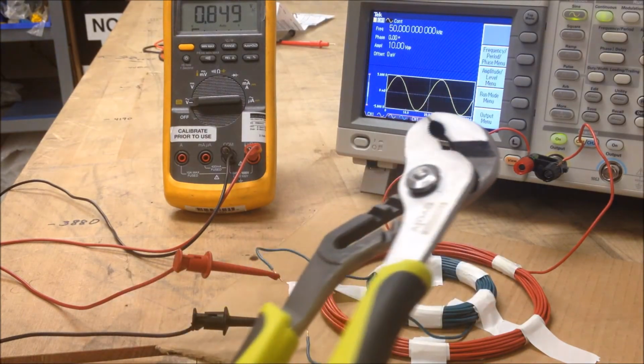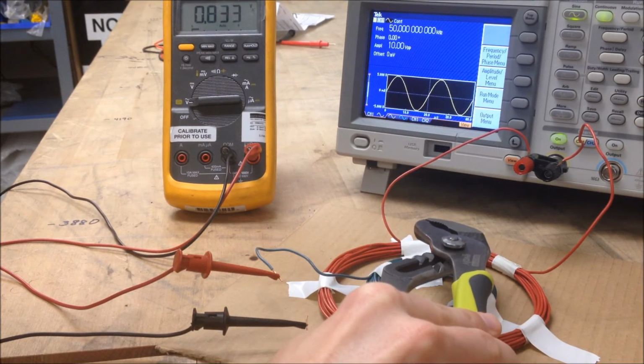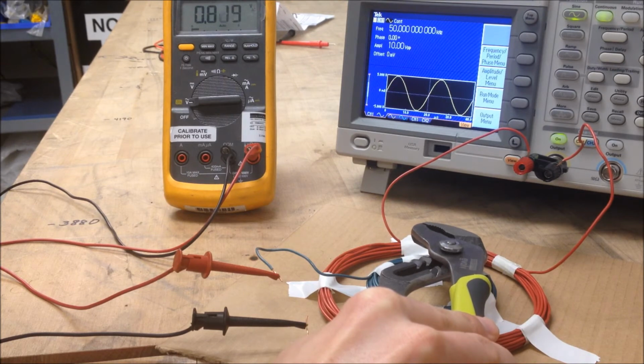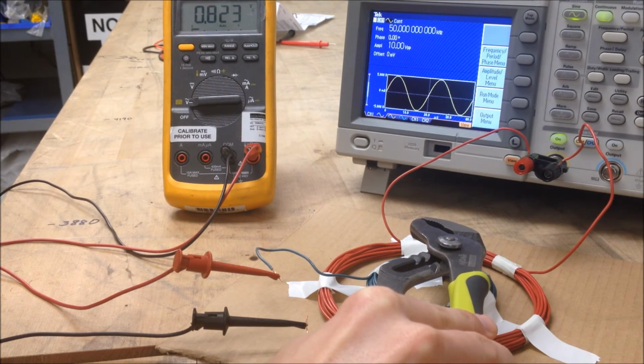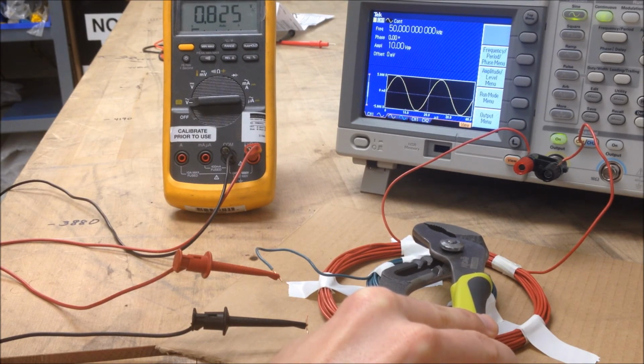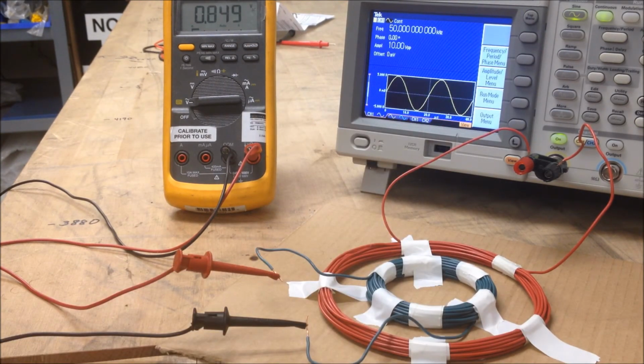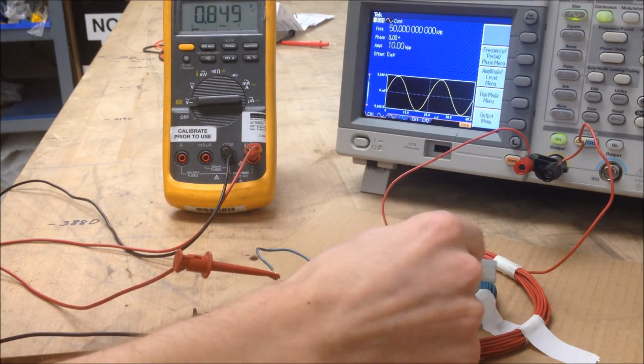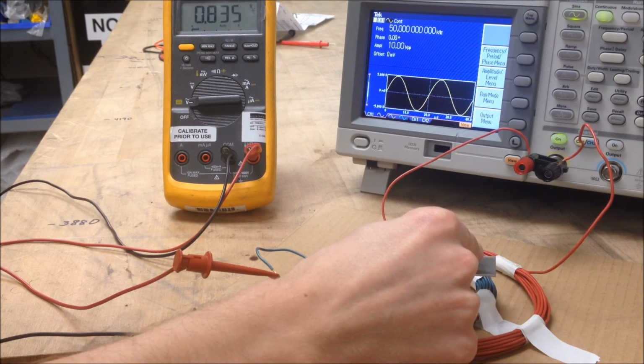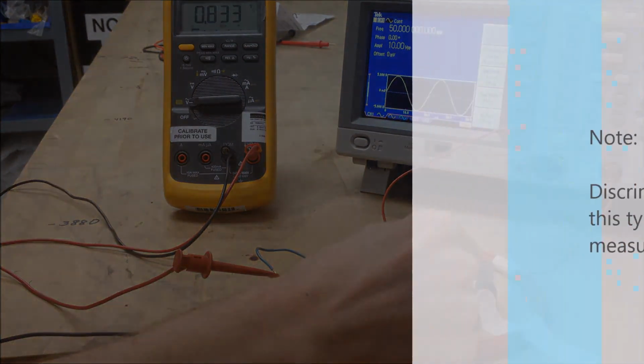So when I introduce the pliers, you can see the reading changes to about 820 or so millivolts. And then when I use the U-clamp, what I'm seeing is about 833 millivolts.